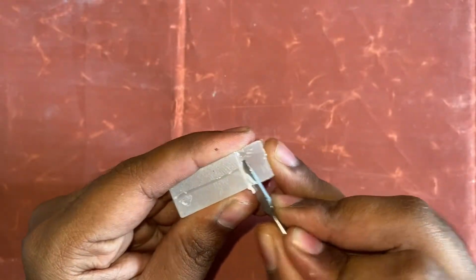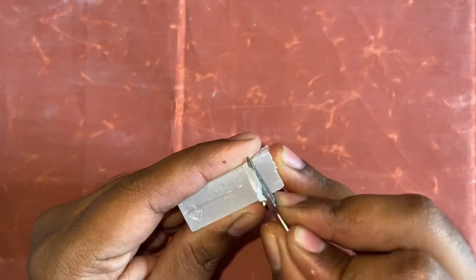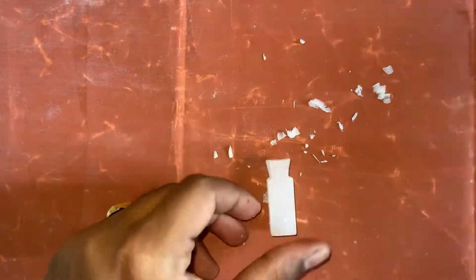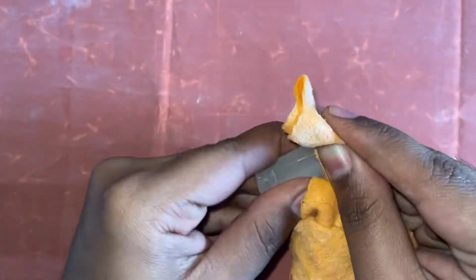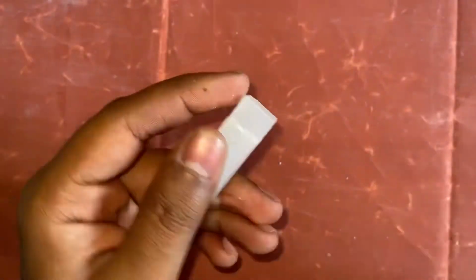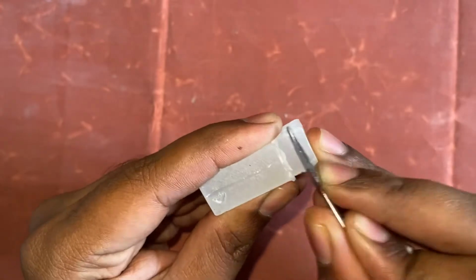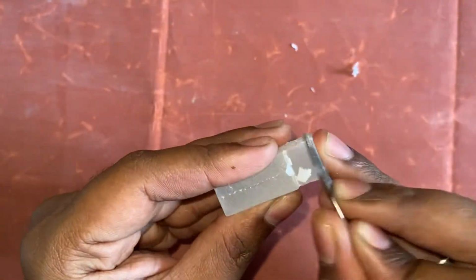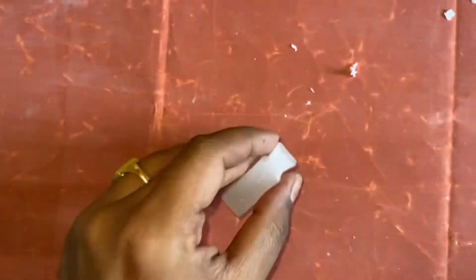Now scrape out the wax from the sides of the wax block and see that on both the sides you have removed the wax equally. Now with the help of a polishing cloth, polish the surface to give it a smooth finish, and again gently scrape out the excess wax so that you get the accurate mesiodistal measurement, which is 5 mm.